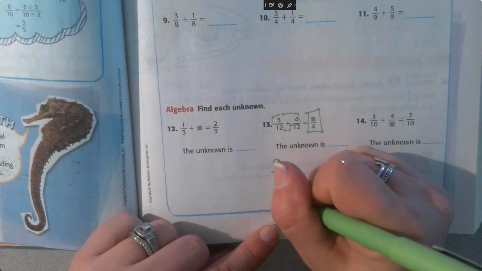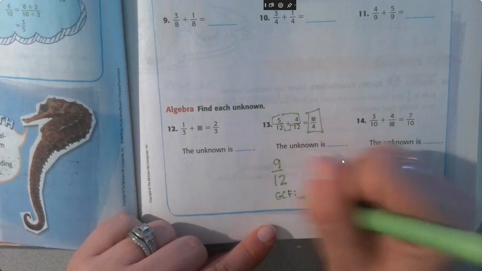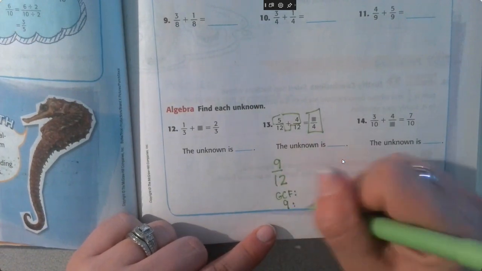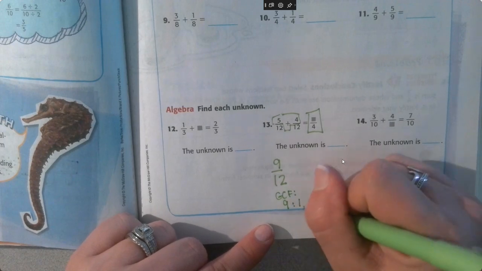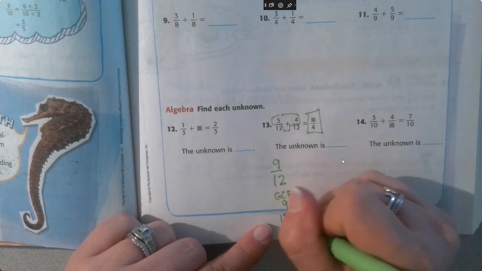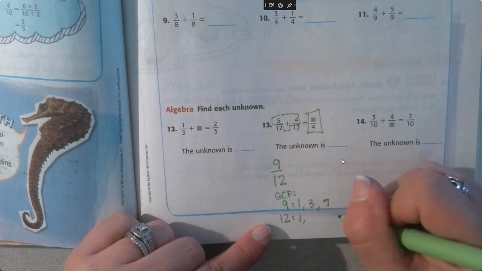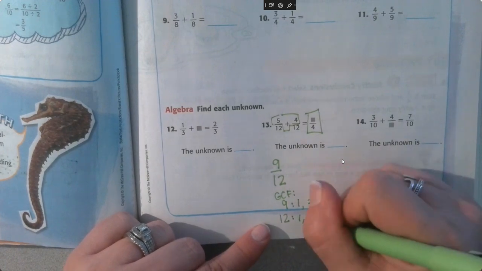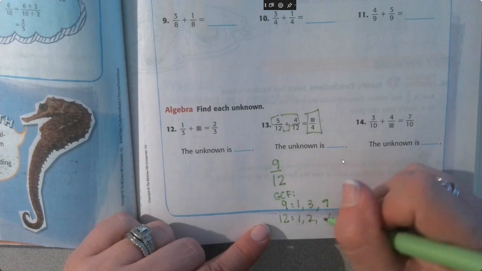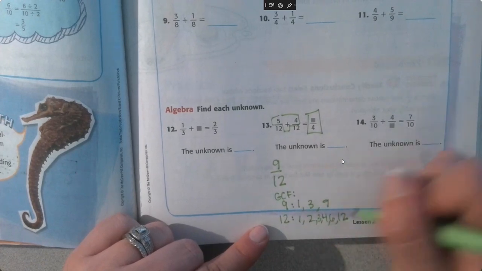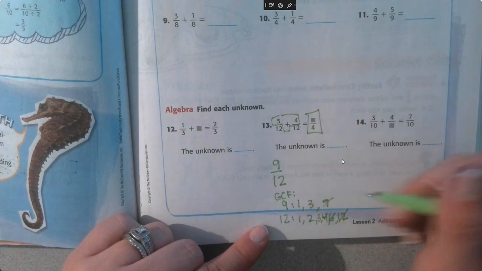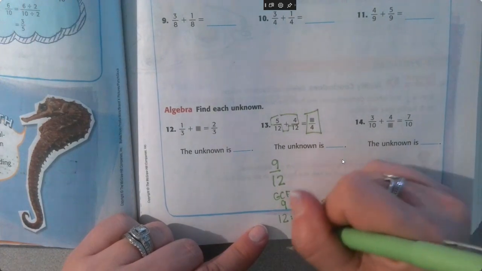So we have 9/12. Let's use the GCF method. What are all the ways to make 9 by multiplying? 1 times 9 and 3 times 3. All the ways to multiply to get 12: 1 times 12, 2 times 6, and 3 times 4. Now we're finding the largest number that they have in common.